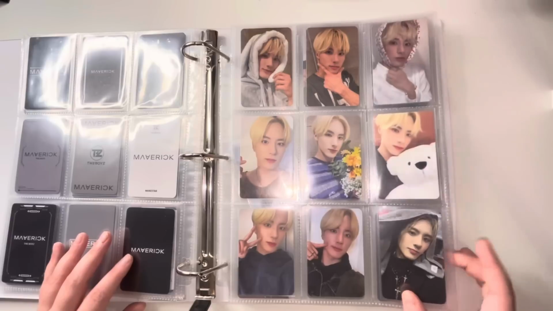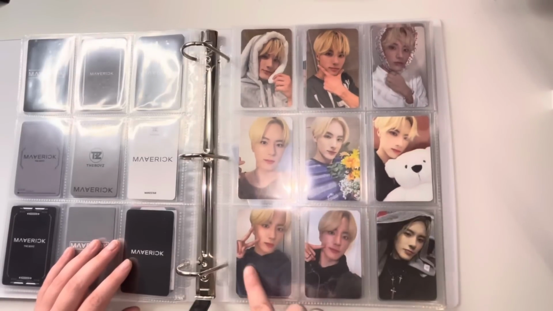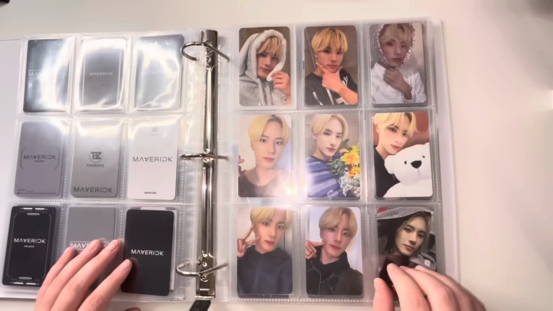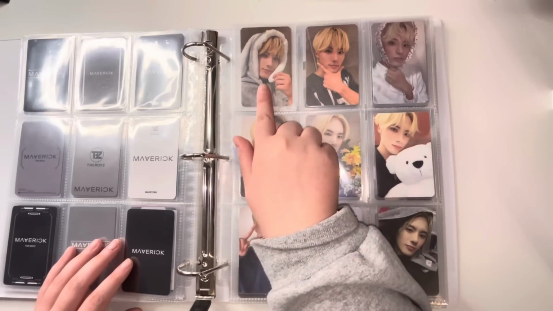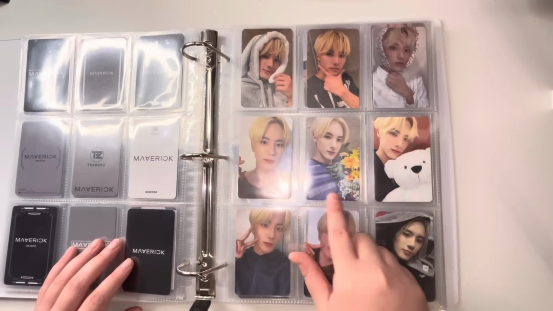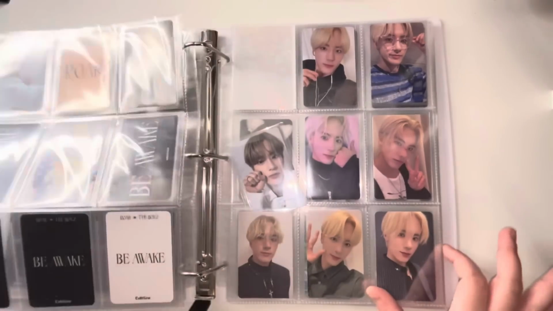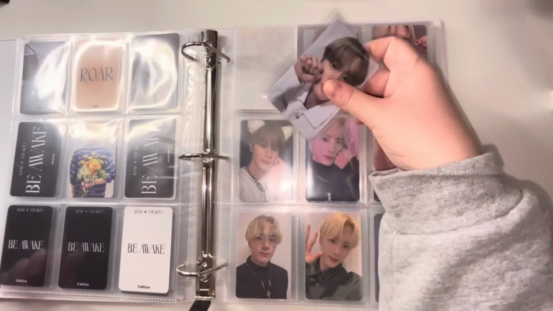And then they really started doing the typical pre-order benefits like other groups do, like the rabbit blanket, teddy bears, the flowers, those types of cards. What in the world?